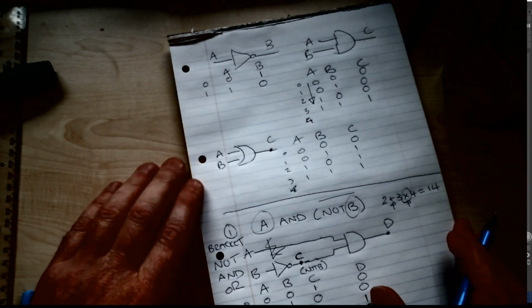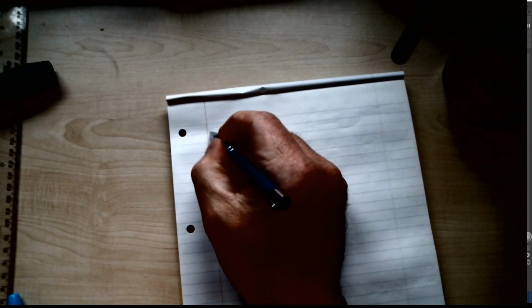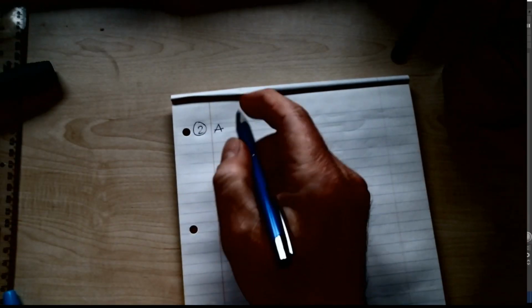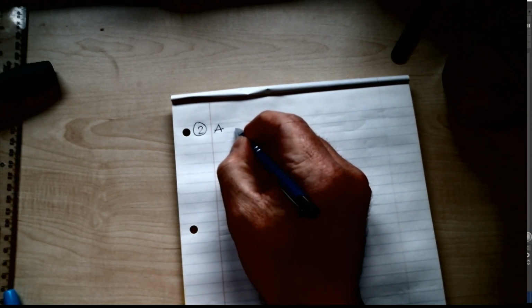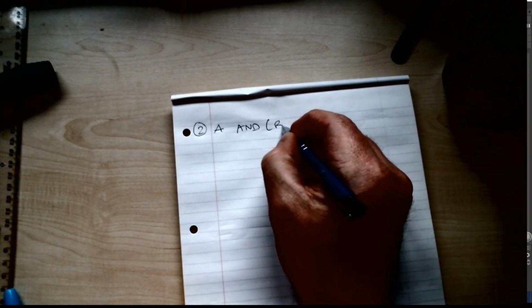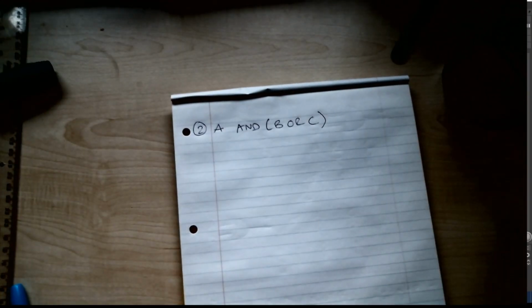So moving on to number 2, I'll write down the statement. If you feel a bit more confident now and you'd like to, pause this and have a go yourself. The next one was question 2, and this was A and (B or C). So if you're feeling confident, pause now and then have a look at what I do next.